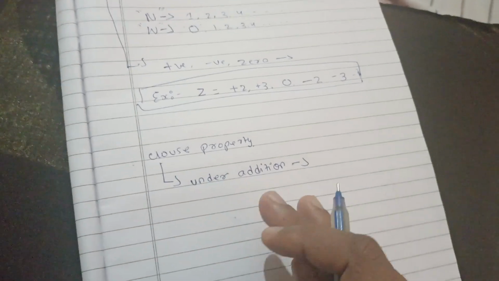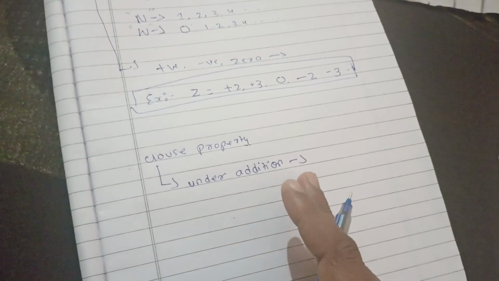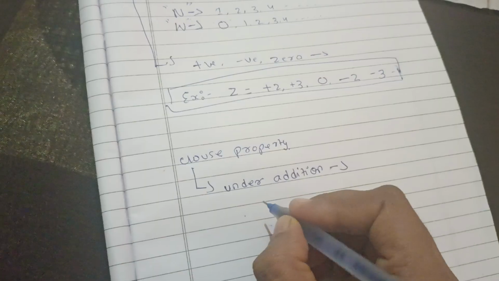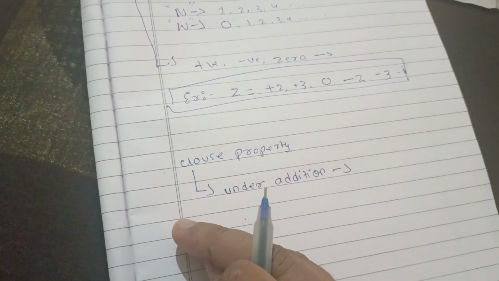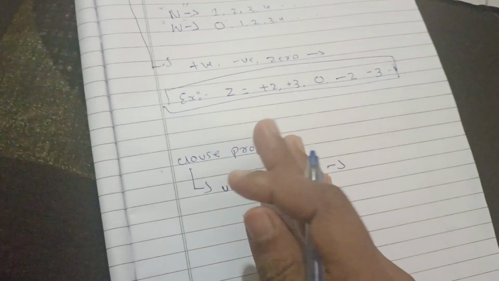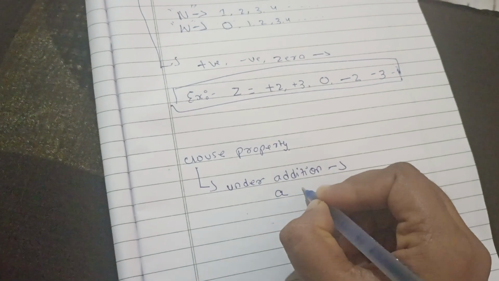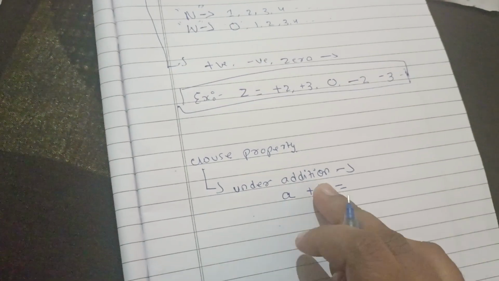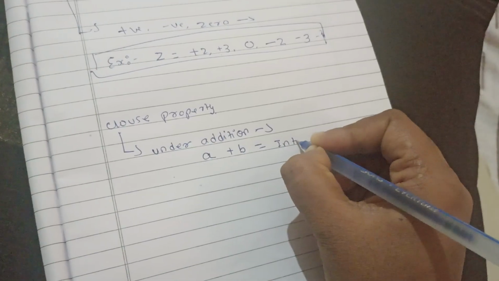The sum of any two integers will always be an integer. For example, the sum of any two integers might be a negative integer or a positive integer, but the answer will always be an integer. For example, if a is an integer and b is an integer, then the sum a plus b is also an integer.